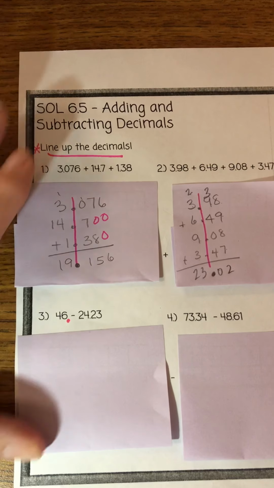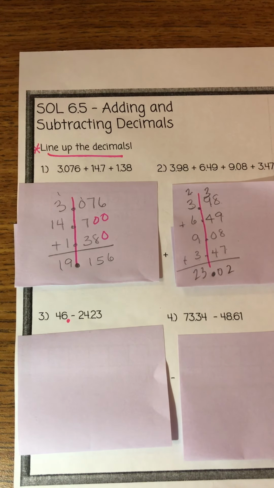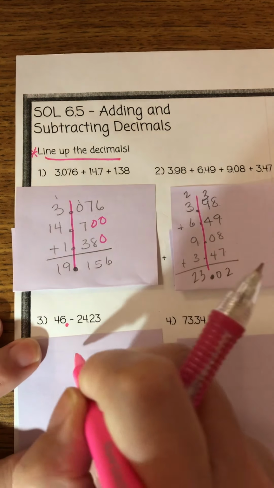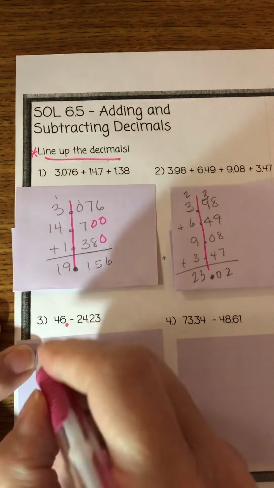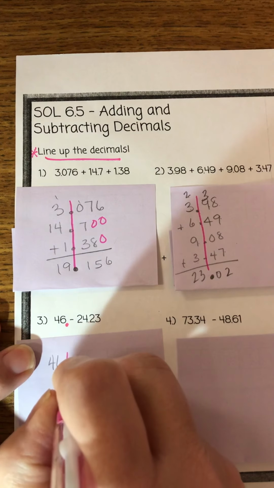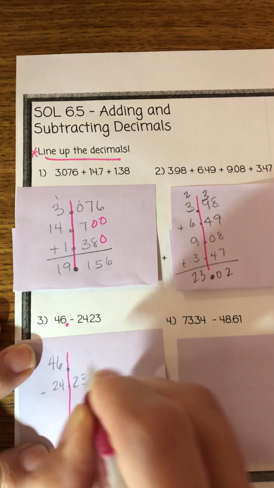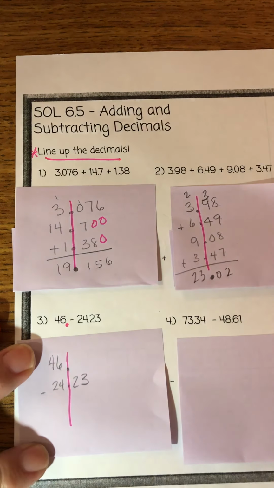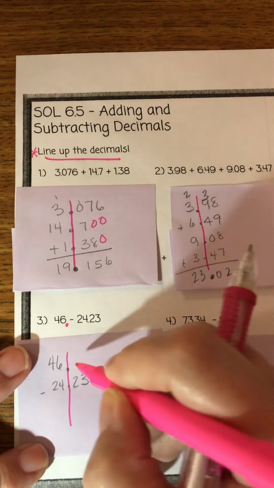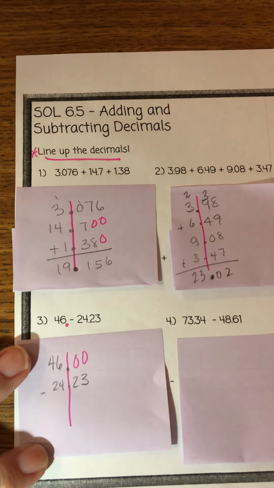Now, on number 3, we're going to switch over to subtraction. If you notice that there's 46 and he doesn't have a decimal behind him. Well, every number has a decimal. So if you don't see it, he's in the back. So when we go to line up, 46 comes in front of our line. But you have to have something here. You can't subtract something from nothing. So we're going to go ahead and fill in our 2 zeros.